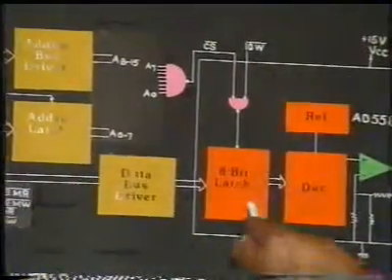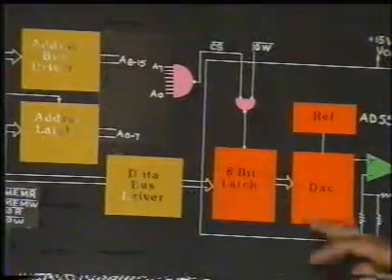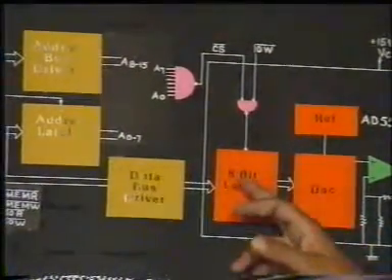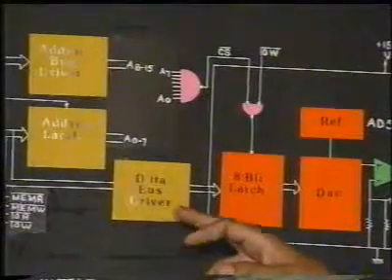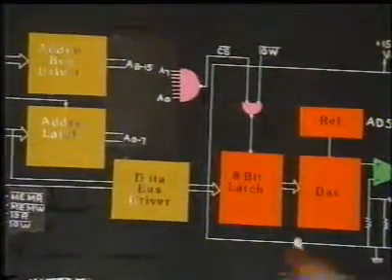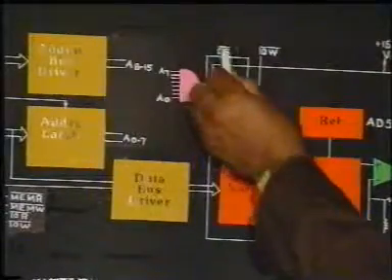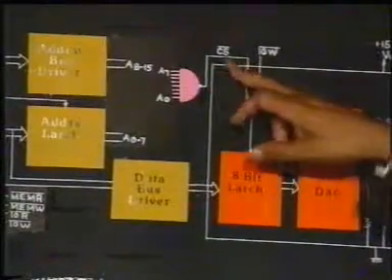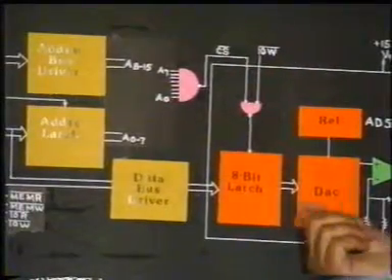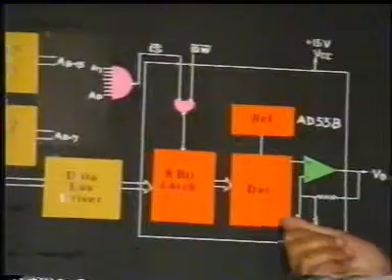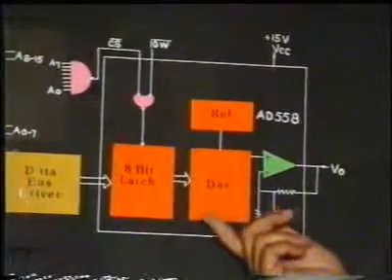Now this D2A converter has an internal latch. This 8-bit latch accepts 8 bits of data, that is one sample sent by the microprocessor, when it sends the data to this port through some address decoder, activating the chip select signal and the IOW signal. This 8-bit signal is provided to the D2A converter.